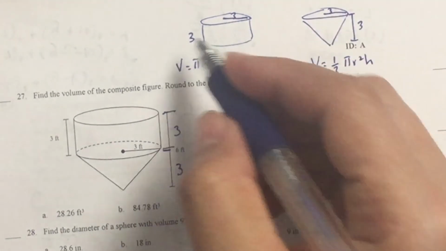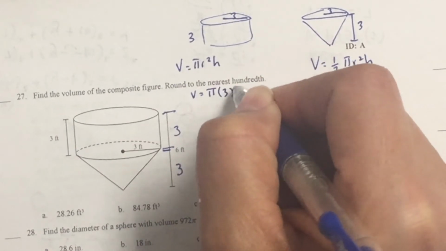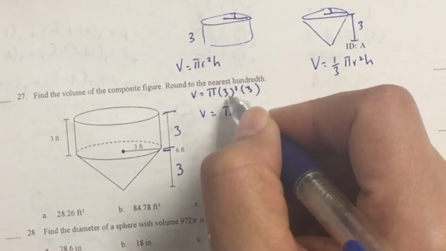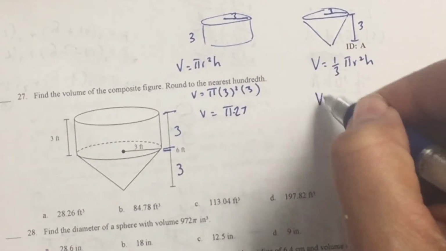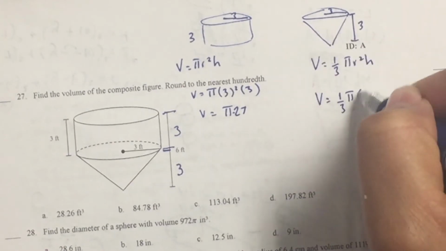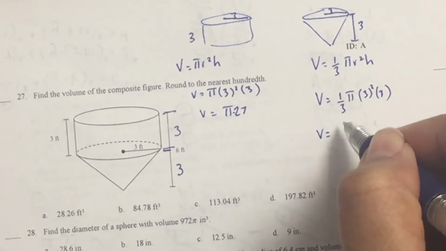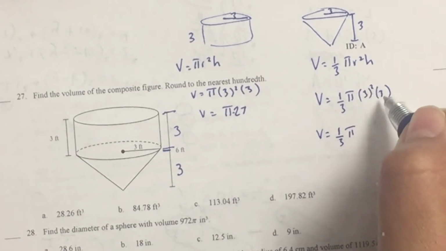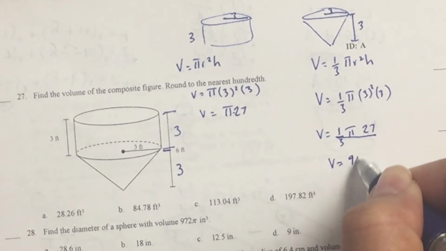Okay, so just punch in the numbers. So volume equals pi, radius is 3, so 3 squared times the height, which is 3. 3 squared is 9, 9 times 3 is 27. So pi times 27. For the cone, volume is 1/3 times pi times the radius, which is 3 squared, times the height, which is 3. 1/3 pi, 3 squared is 9 times 3 is 27. And then 27 divided by 3 is 9, so the volume is 9 pi.